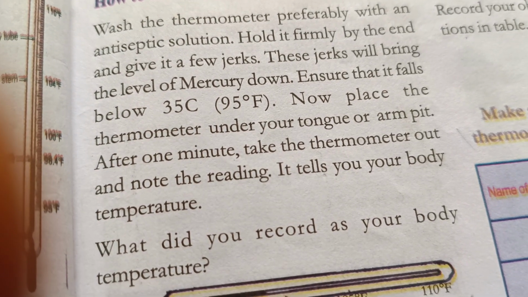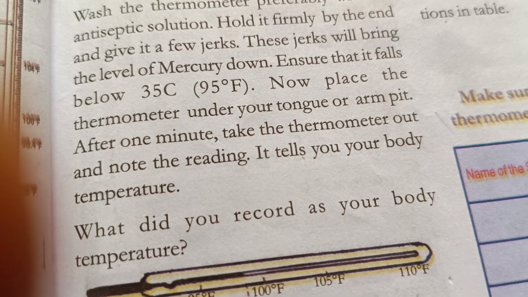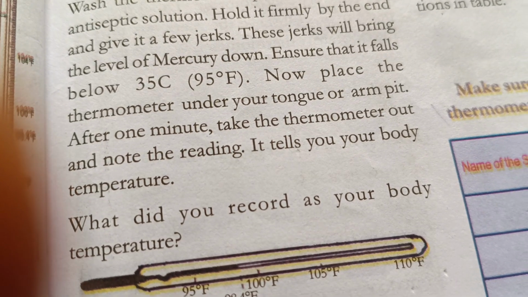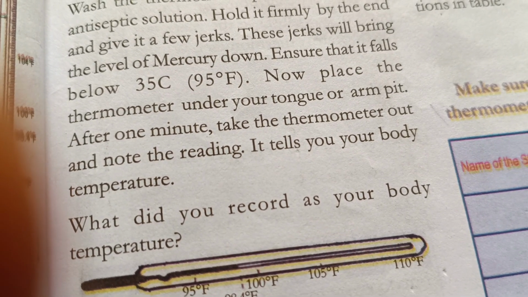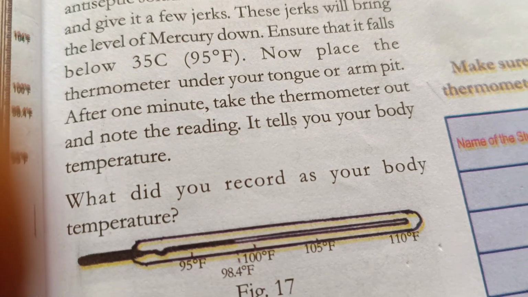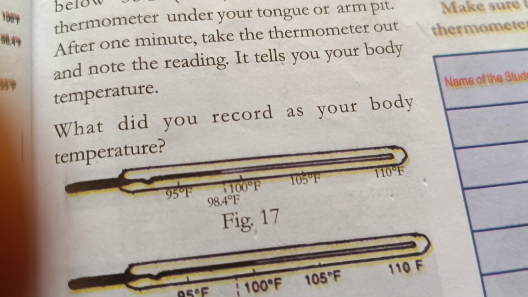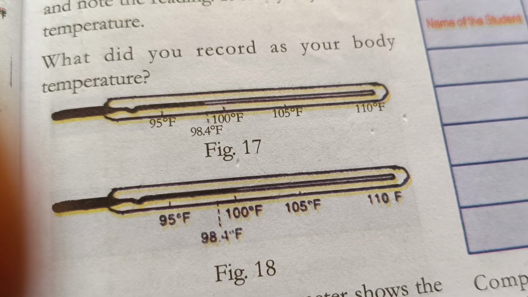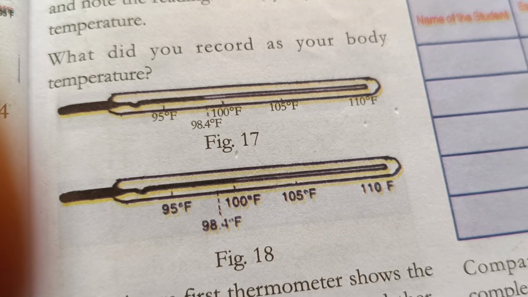Now place the thermometer under your tongue or armpit. After 1 minute, take the thermometer out and note the reading. It tells you your body temperature. What did you record as your body temperature? 98.4 degrees Fahrenheit.